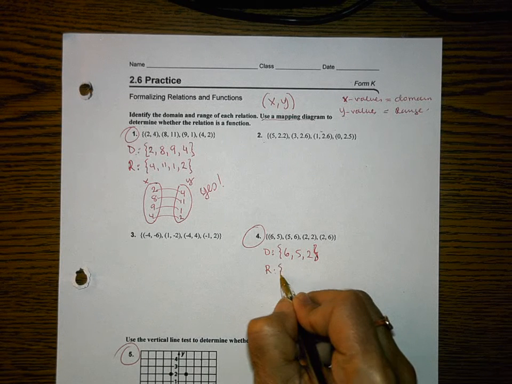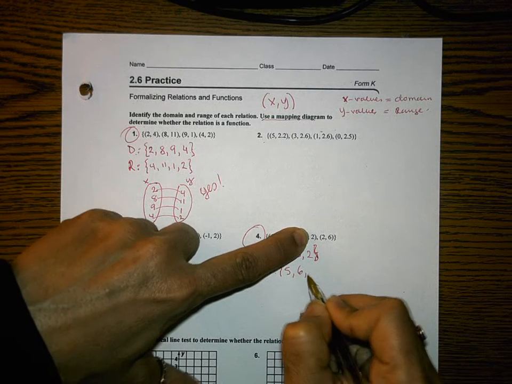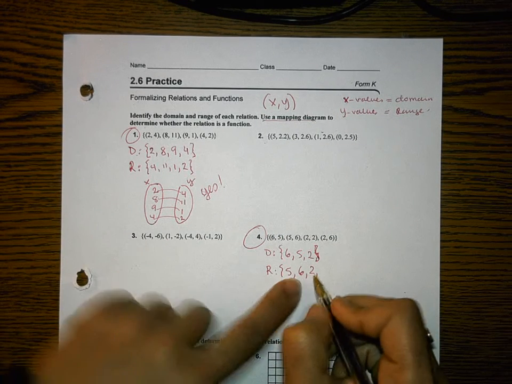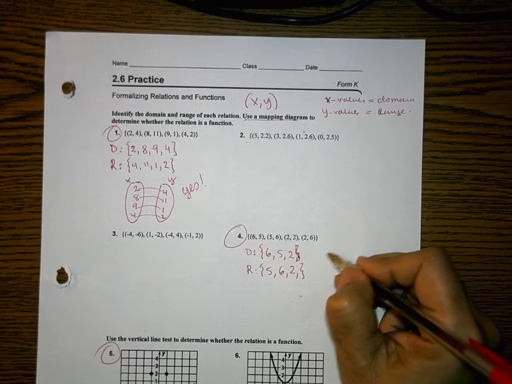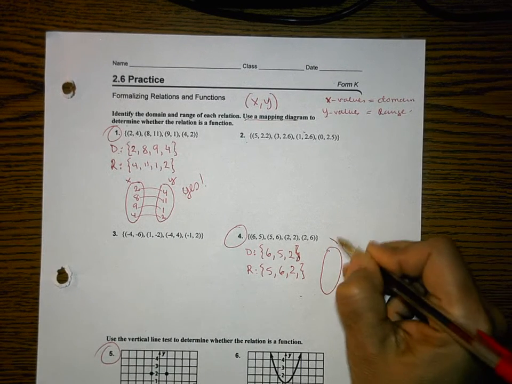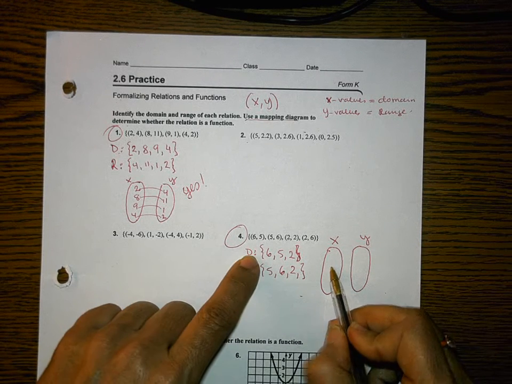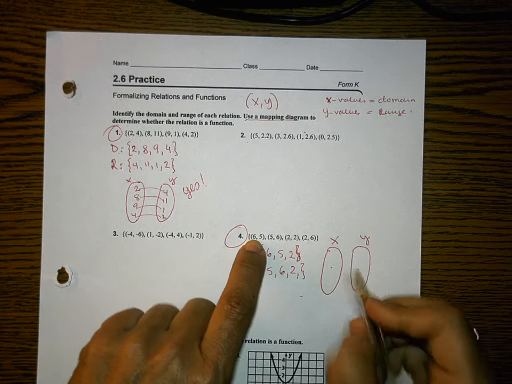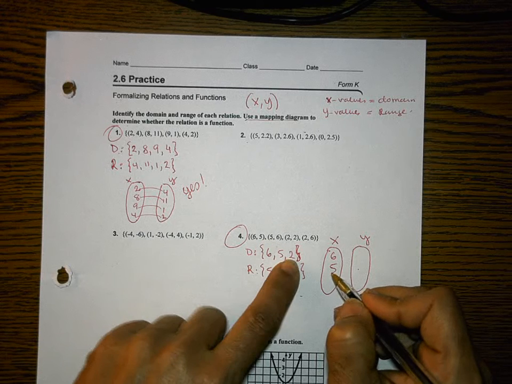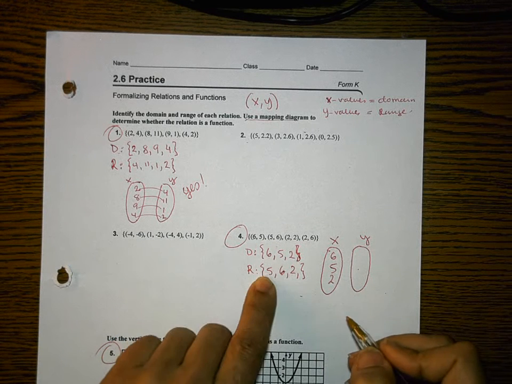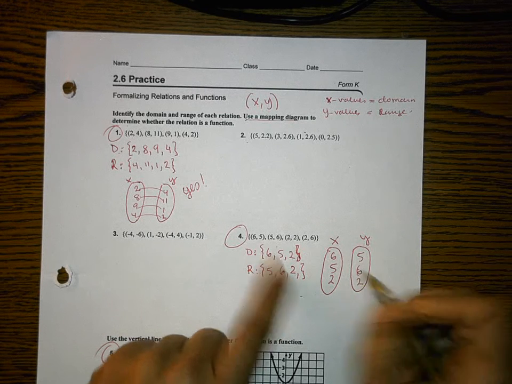The range, we have a 5 right there. Then I have a 6. Then I have a 2. Then I have a 6 again, so I don't need to write it. Okay, now let's match them up nicely in a mapping diagram. I'm going to put my X's here and my Y's here. These are my domain, the X values: the 6, the 5, and the 2. Then I'm going to write my range here: the 5, the 6, and the 2, just like we got it.